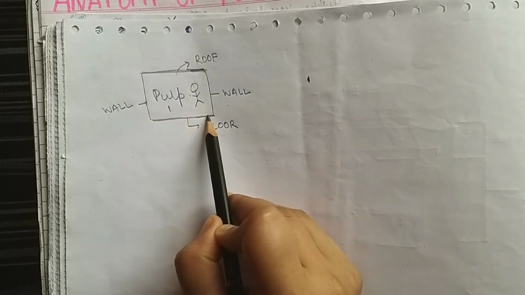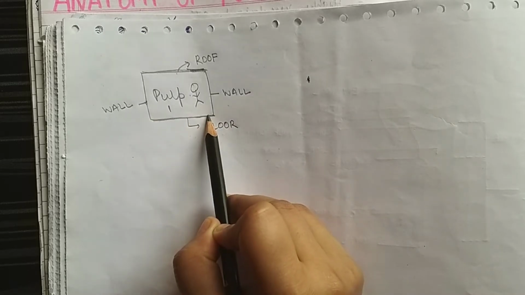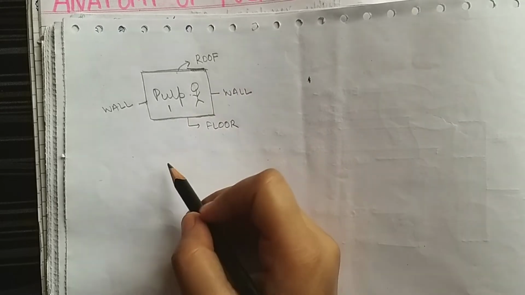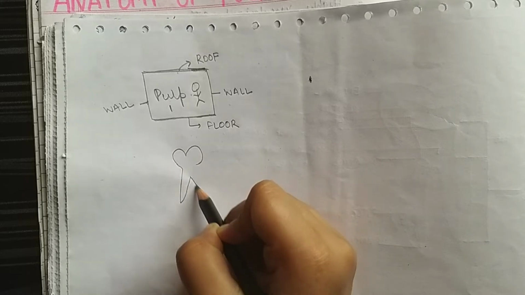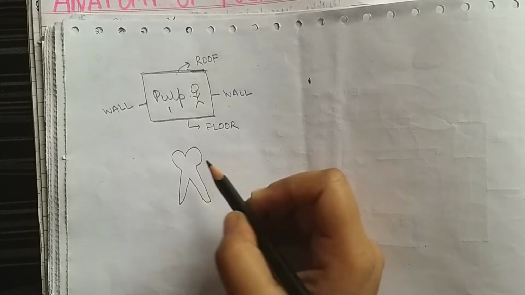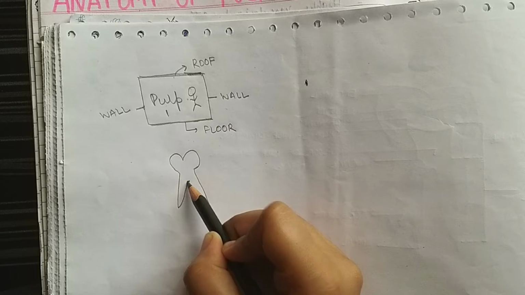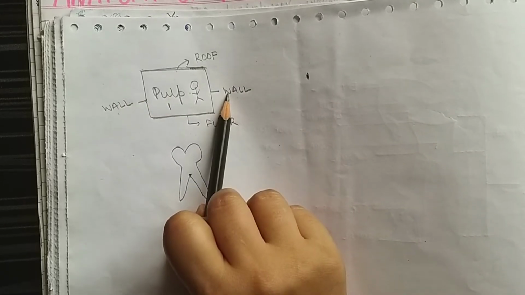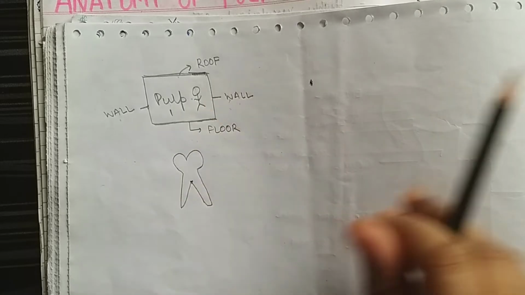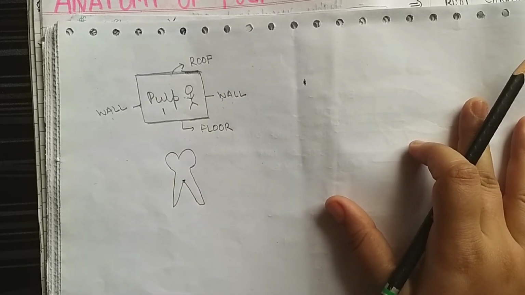The floor is usually present parallel to the roof and it is usually seen in the furcation area of the tooth. Now what is the furcation area? Furcation area is the point of the tooth from which the root starts to divide or bifurcate. So this is the furcation area. Then we have wall, which is named according to the side of the tooth, like mesial wall, buccal wall, distal wall and the lingual wall.